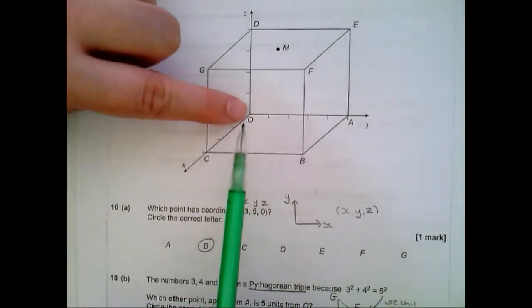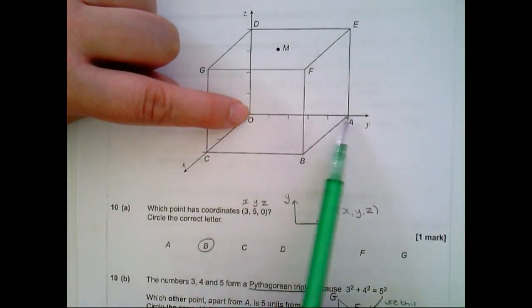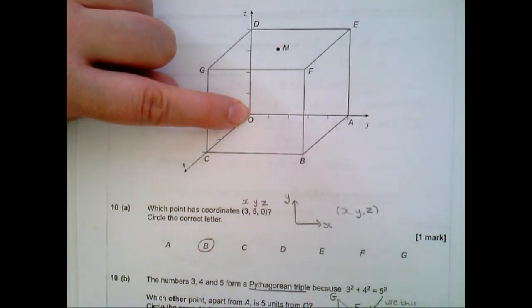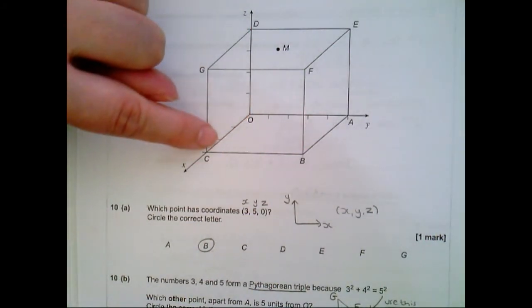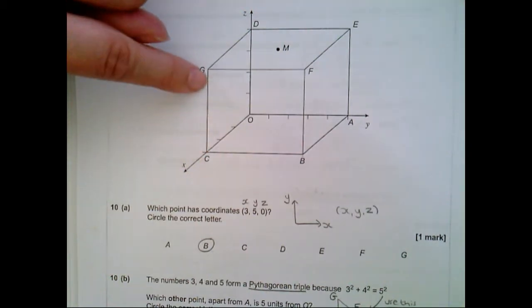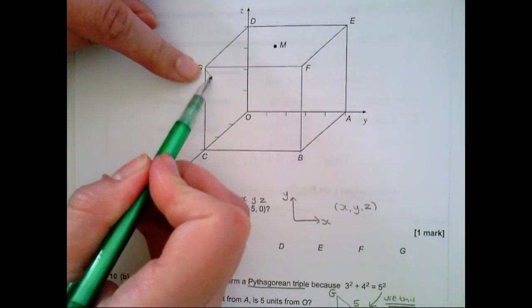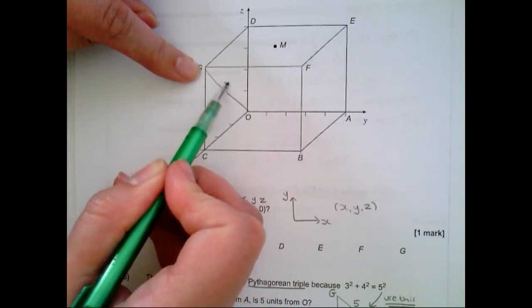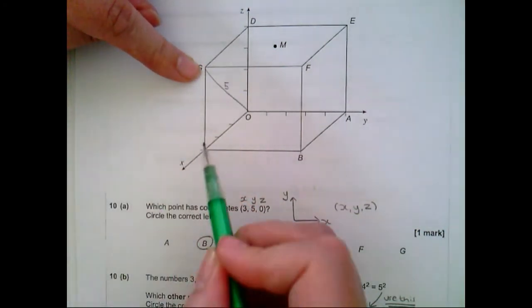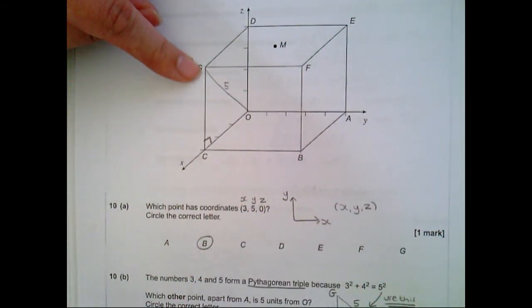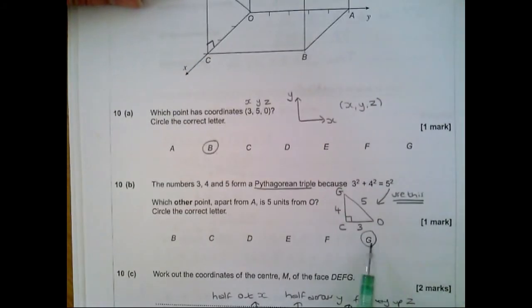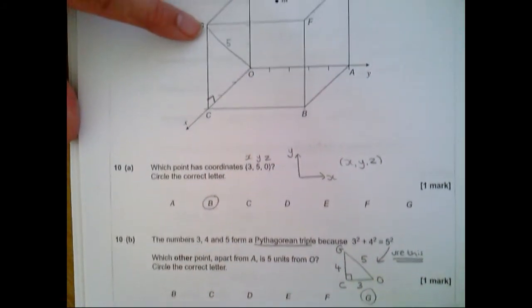So if we go back up here, there's O. You know that A is 5 units along because you can see it clearly. So they're wanting you to use this triangle. Go 3 across would be there, and 4 high would be there, which would mean that that would be 5. And there would be your right angle down in the corner there. So it's G for that one. A bit awkward. Not really very straightforward at all, that one.